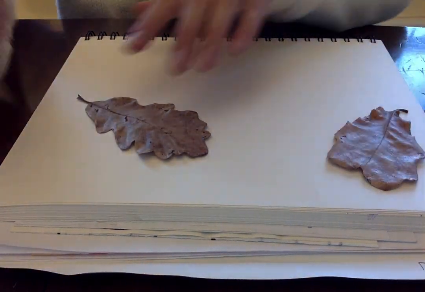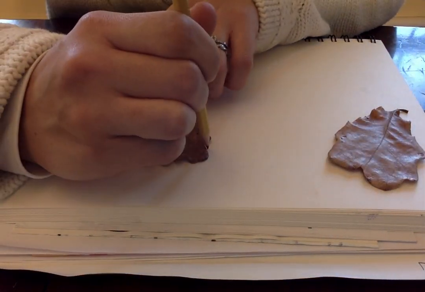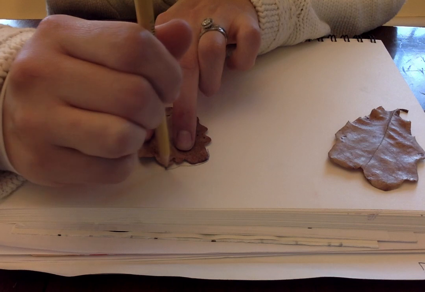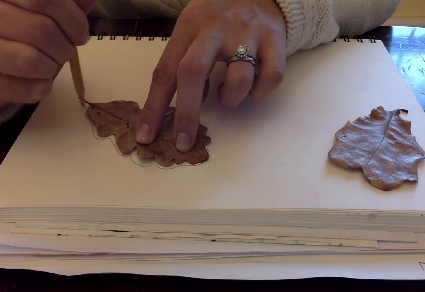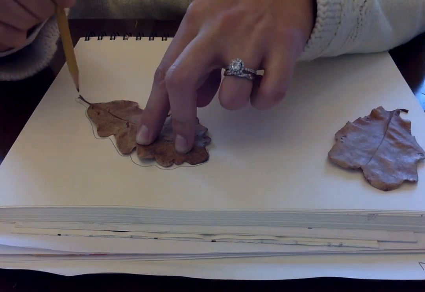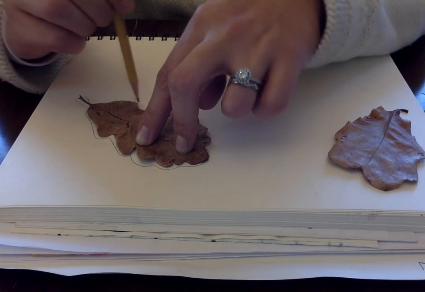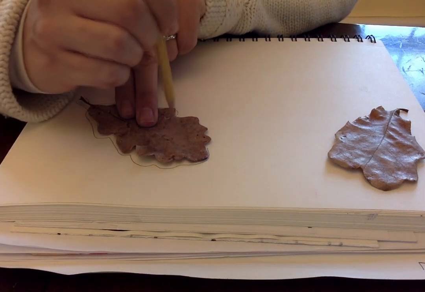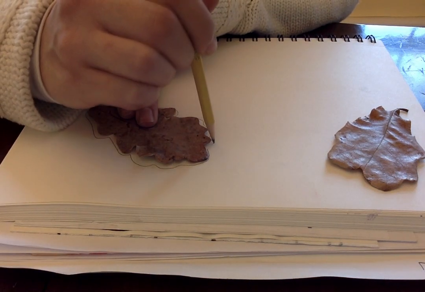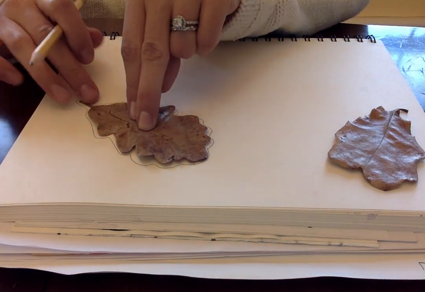I'm going to start out simply by taking my pencil and holding down my leaves. I'm not going to press my pencil right up against the edge because I don't want to break the leaf. But I'm going to get as close as I can and try to mirror the same shape and outline of the leaf. So it might end up being a little bit bigger than the leaf itself.